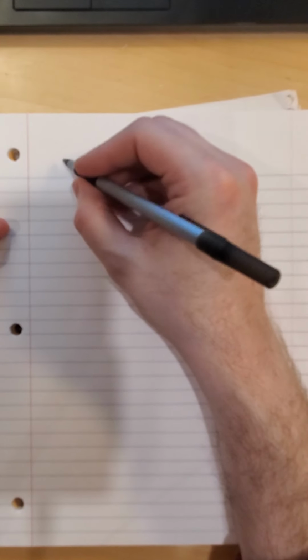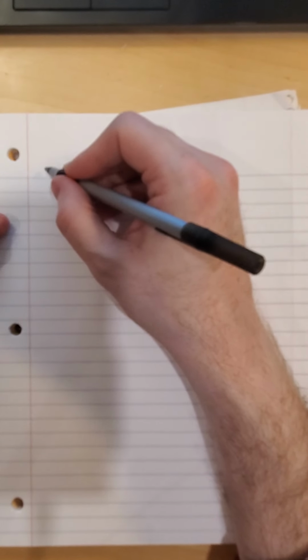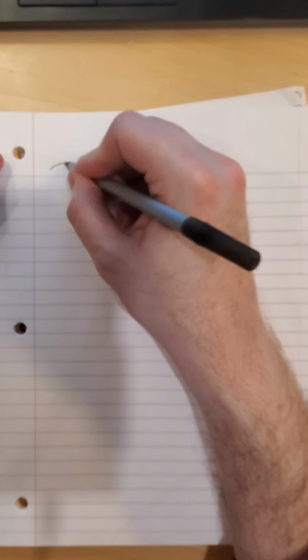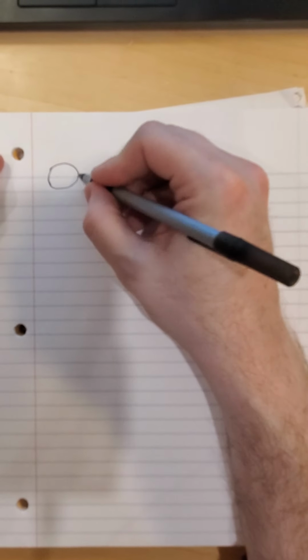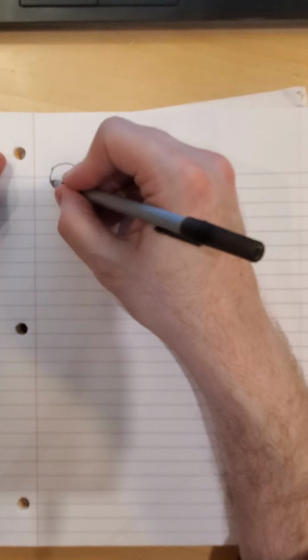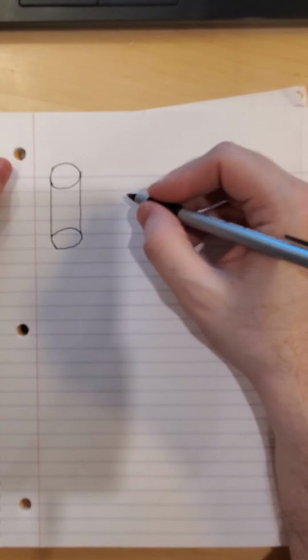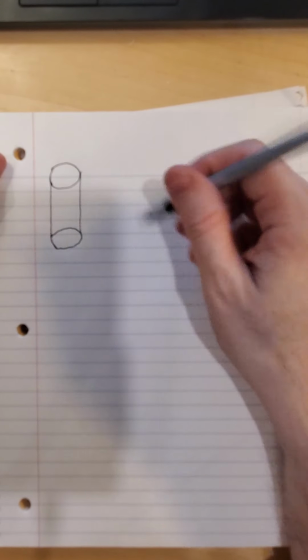All right, so another common application of work involves emptying tanks. So this next one is going to be a right circular cylinder. So here is our lovely 3D rendering of a tank, and a little bit of information about this tank.